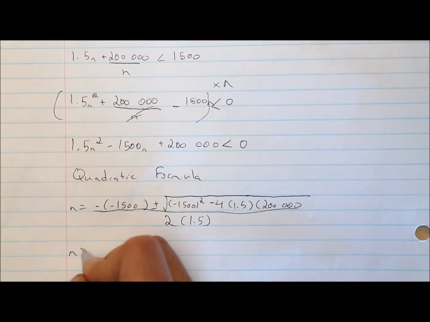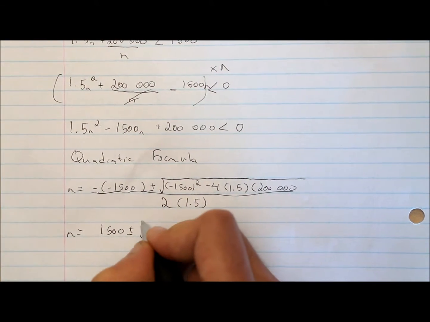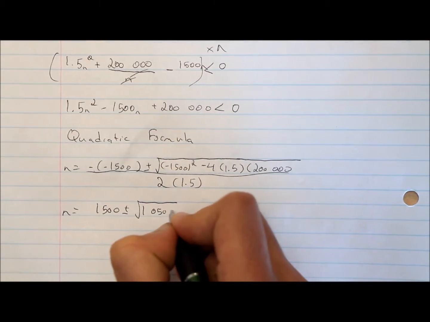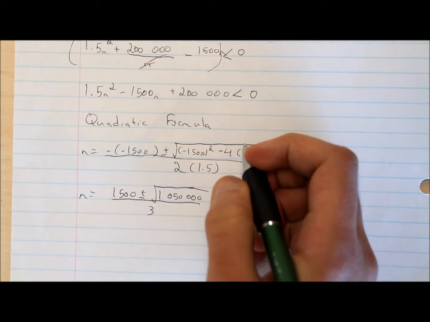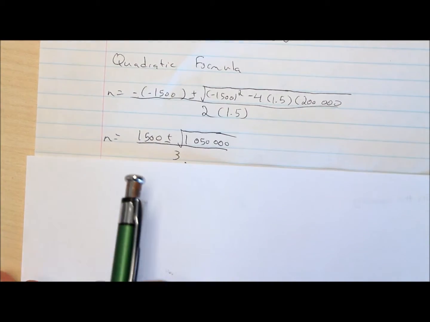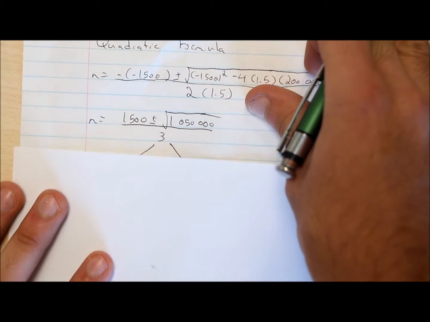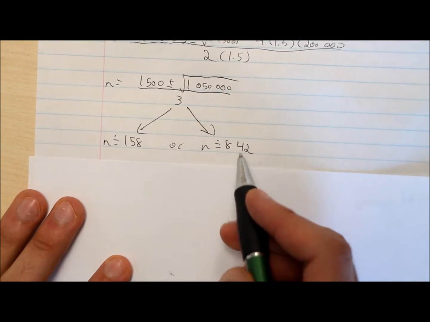Once you simplify this, you're going to get 1,500 plus or minus the square root of 1,050,000 over 3. When you simplify it even more, you get two values, which are roughly 158 or roughly 842.